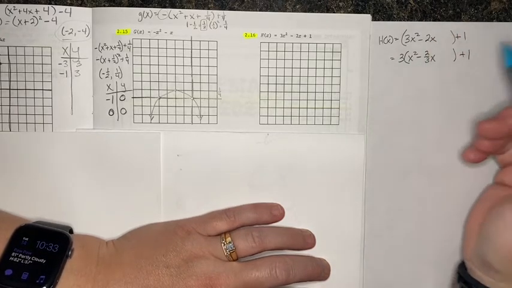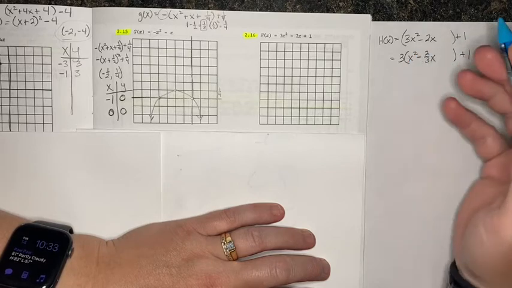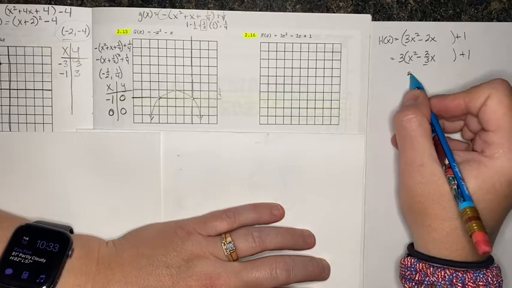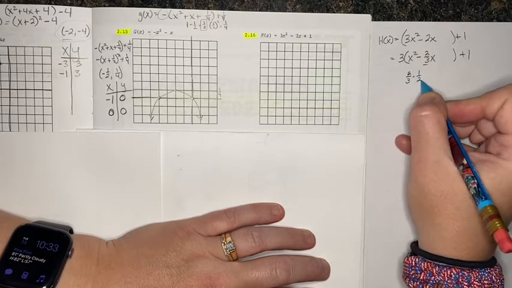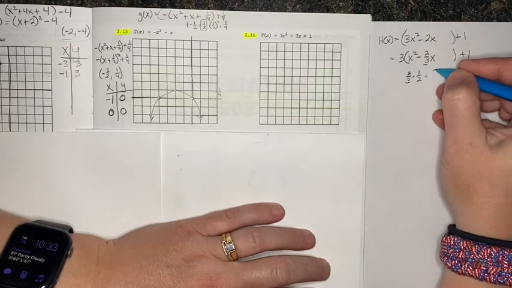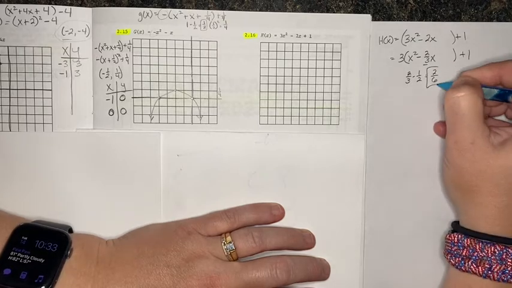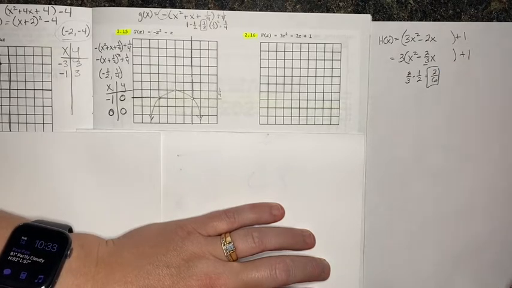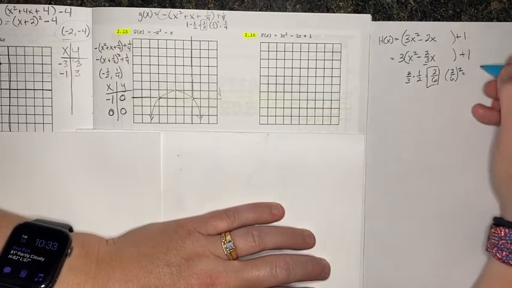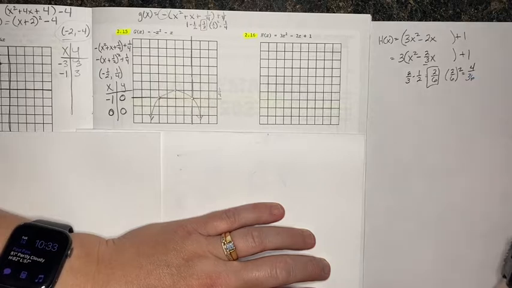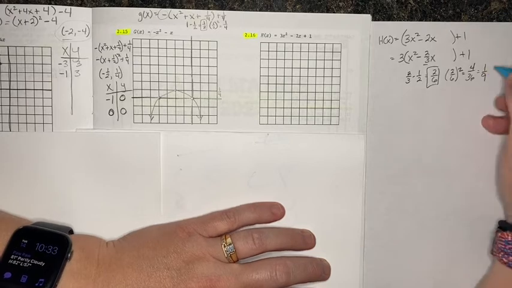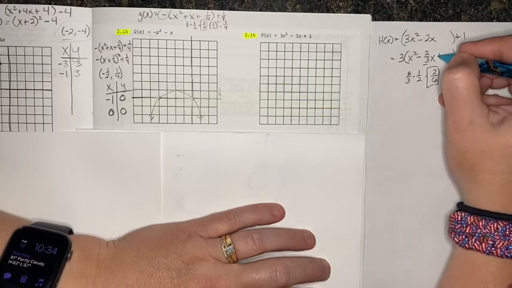Now I can complete my square. This has to have a coefficient of 1 for us to be able to complete the square. So to complete the square, we take this number, 2/3. We multiply it by 1/2, okay? 2/3 times 1/2 is 2/6. Okay, I'm going to put a box around it because that's how I like to do it. 2/6 squared is going to be equal to 4/36, right? And we can reduce that to 1/9. So now 1/9 is what I need to put in here, plus 1/9.